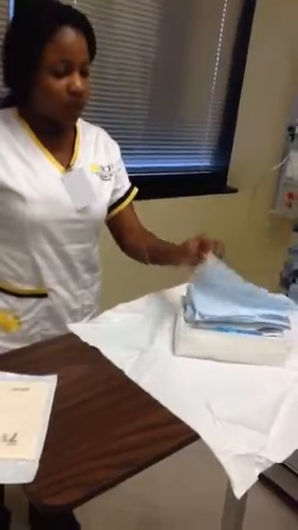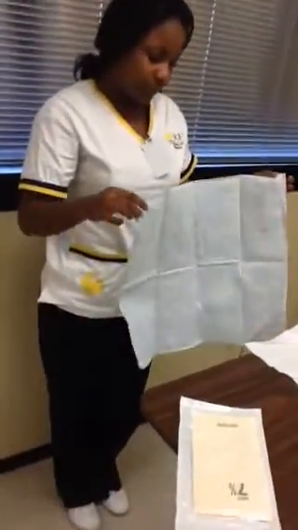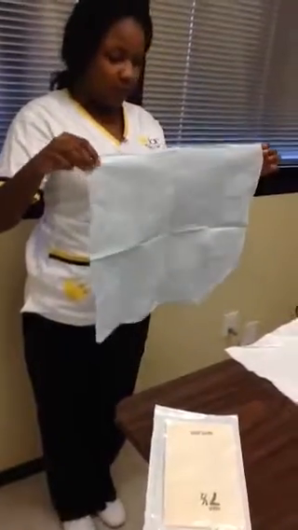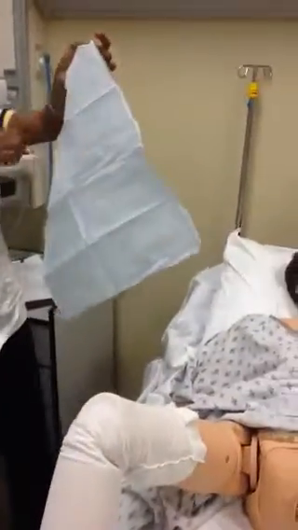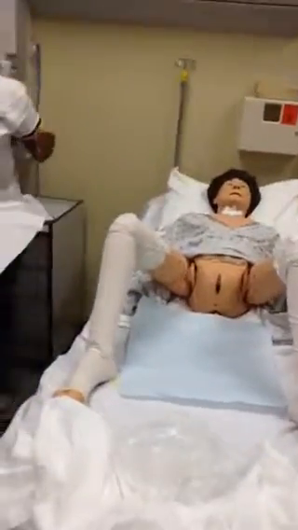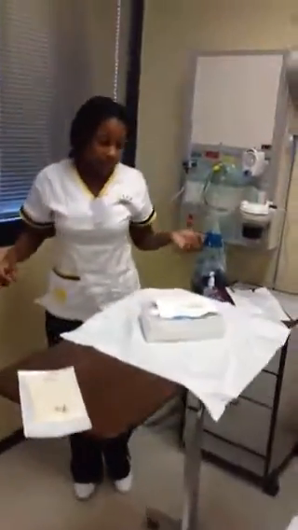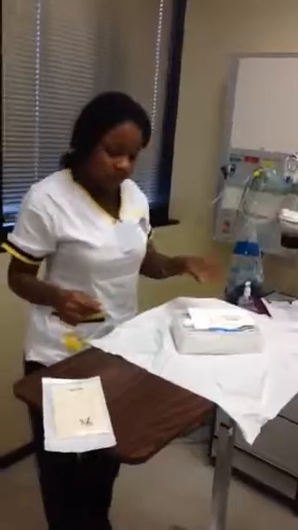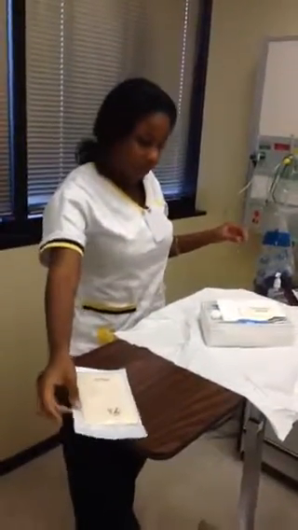So I'm going to open it, step back, open it, only touch the 1 inch margin, go to the wound, make sure that I do not touch the patient's legs. Okay, step back, done. Now I'm going to apply my gloves.